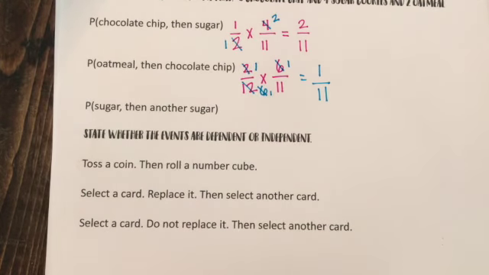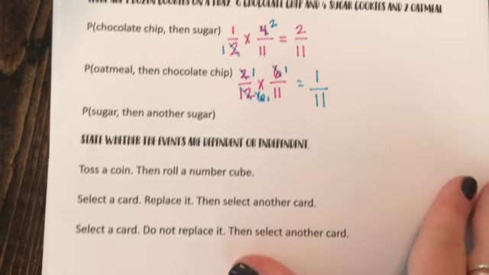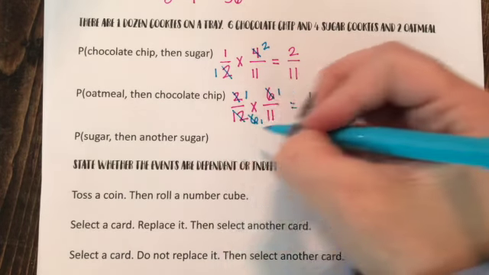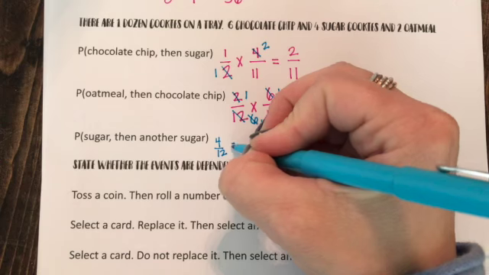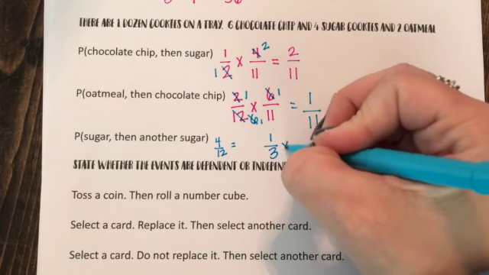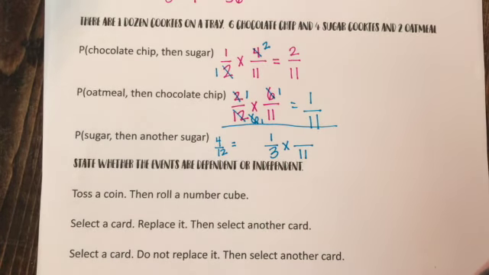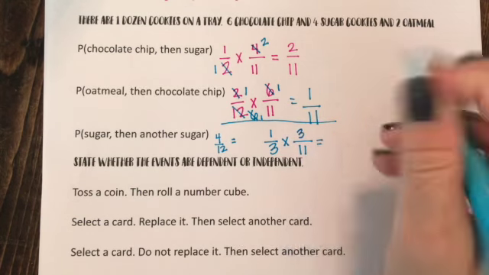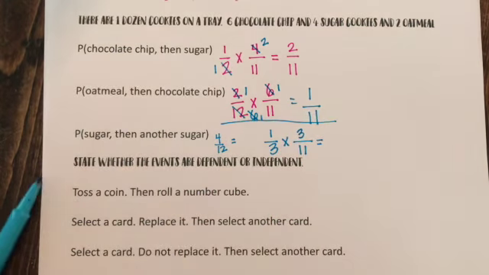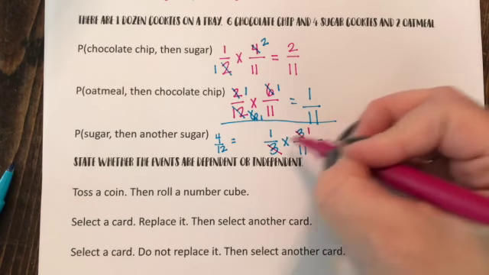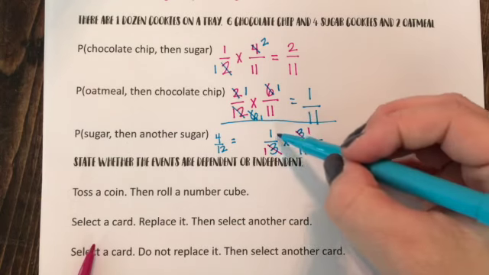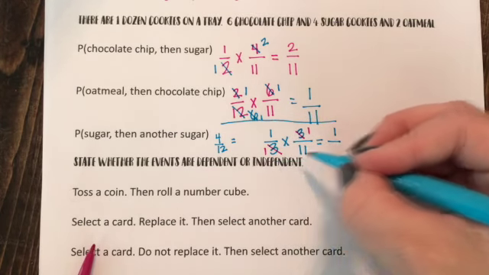Okay, what's the probability that I have a sugar cookie and then another sugar cookie? So the chances of me getting a sugar cookie on my first pick are 4 out of 12, right? And I'm gonna go ahead and write 4 out of 12 as 1 out of 3. Okay, I went ahead and simplified it. And then what's the probability that my next one is a sugar cookie? How many sugar cookies are left? Only 3, right? Because I picked one for my first draw. So I can go ahead and simplify. 3 and 3 can become 1 and 1. And I'm left with 1 times 1 is 1, and 1 times 11 is 11.